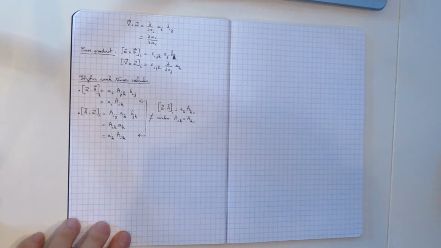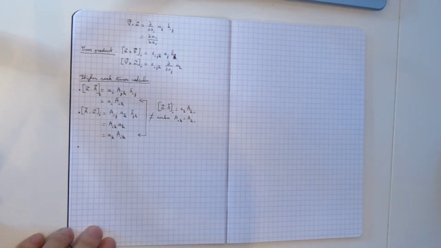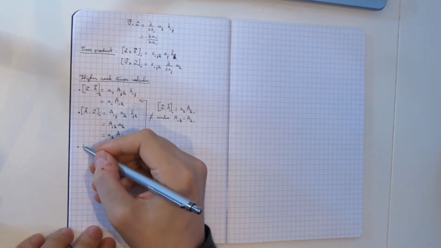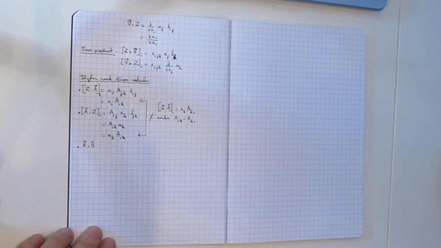So this is one interesting calculation that we can do in tensor calculus. Other interesting calculations that we can look at is the dot product between two matrices, for instance A and B, like this.